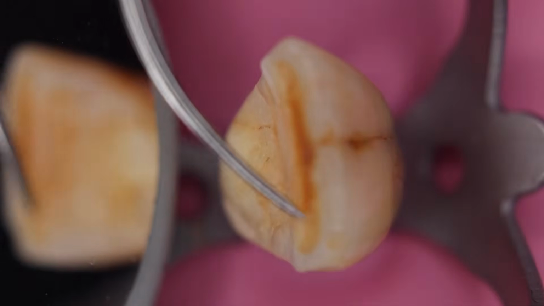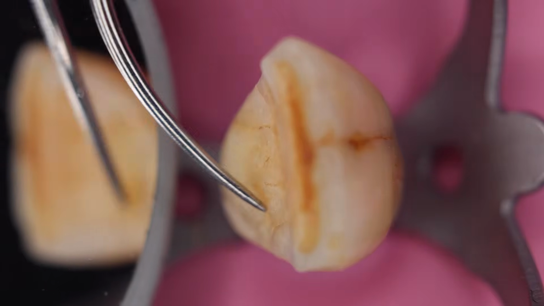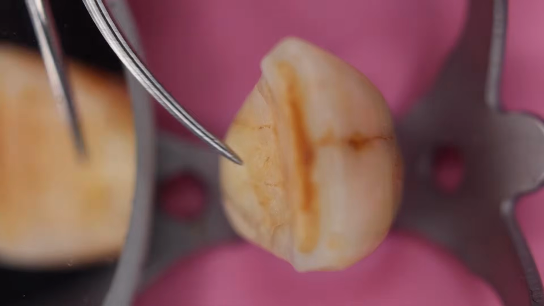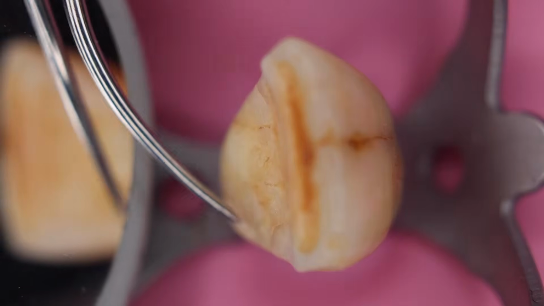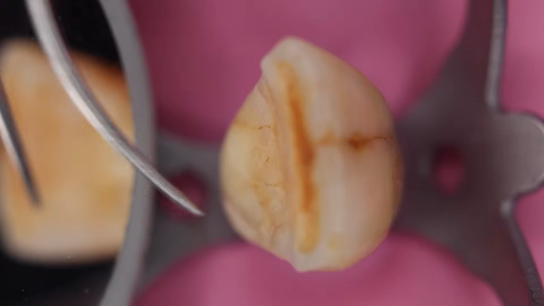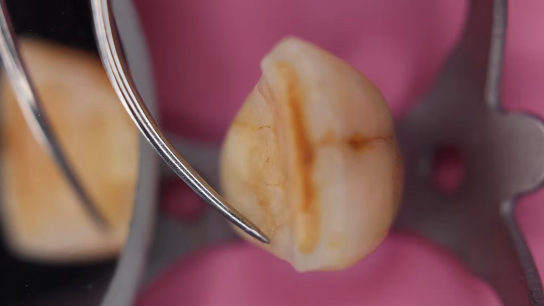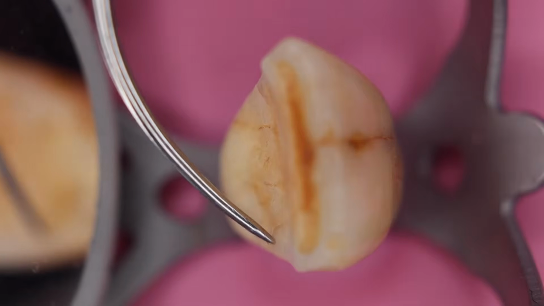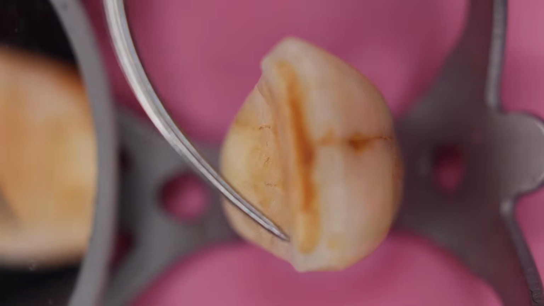Imagine this tooth and divide it into three aspects in the vertical segments: the distal aspect, the middle aspect, and the mesial aspect. Then in the horizontal segments, divide it into the cingulum aspect, the middle aspect, and the incisal aspect.